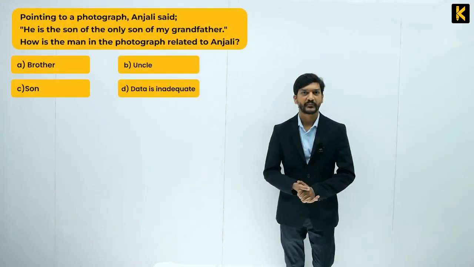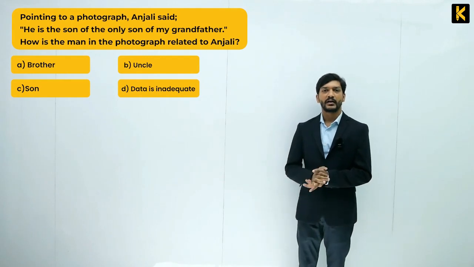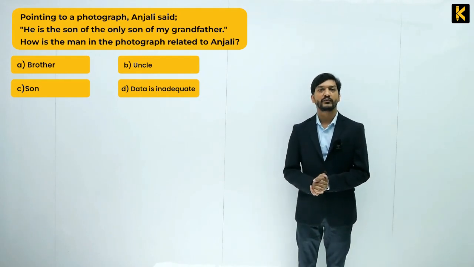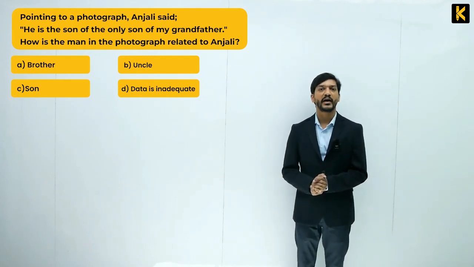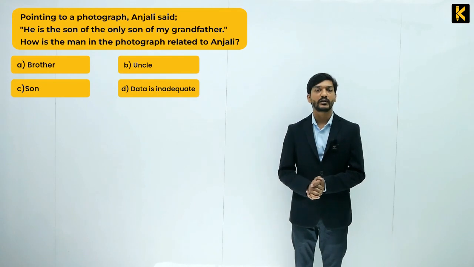Alright students, let's look at the first question. The question is: pointing to a photograph, Anjali said, "He is the son of the only son of my grandfather." How is the man in the photograph related to Anjali?